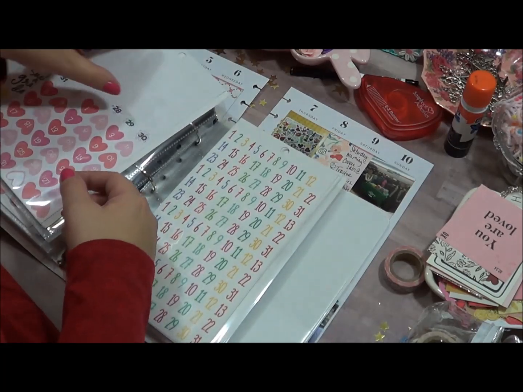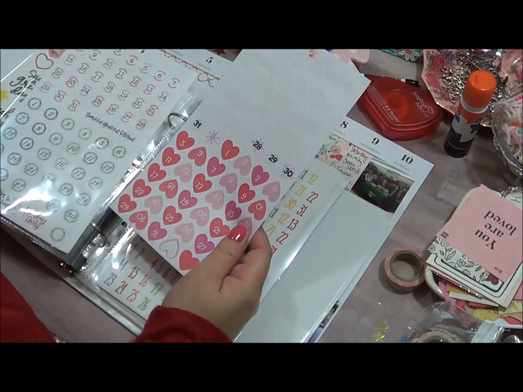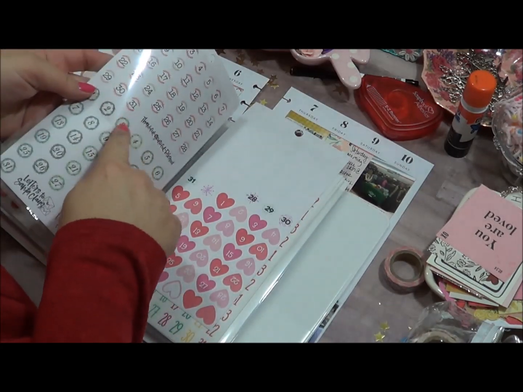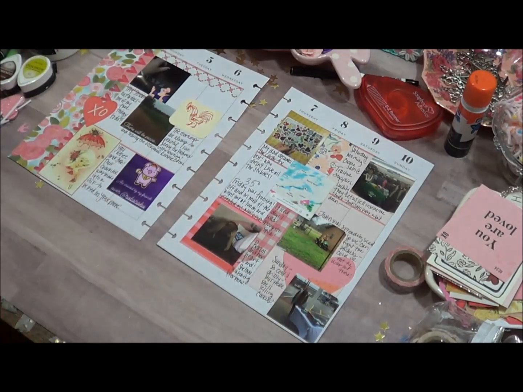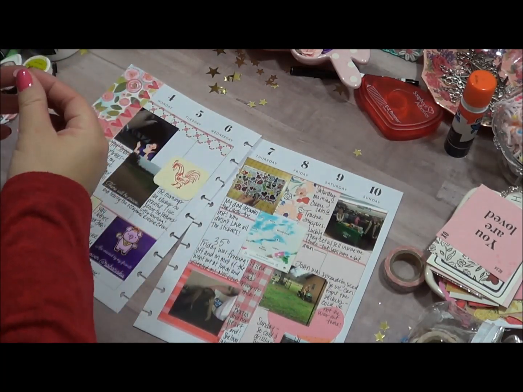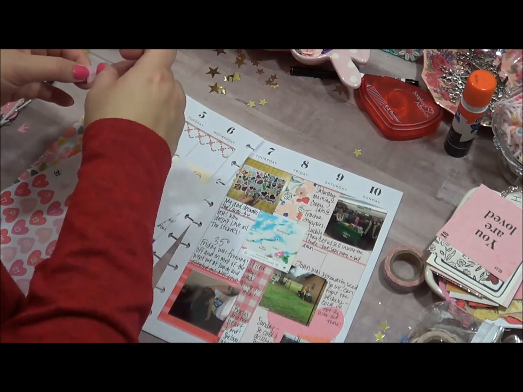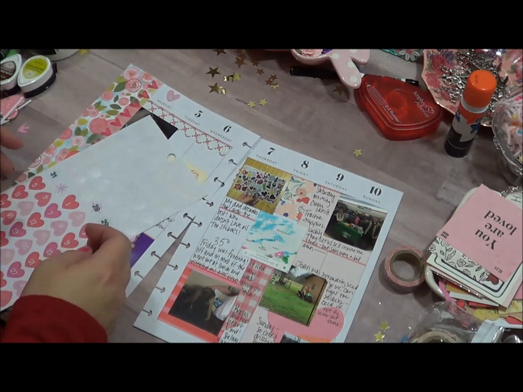And what I wanted to show y'all was these are the stickers that came in one of the Happy Planner sticker packs, and it has all the numbers in there. So what I've been doing is using these to cover up these. So right now we're in 4. Let's see if this is going to cover it up. Yeah, perfect.